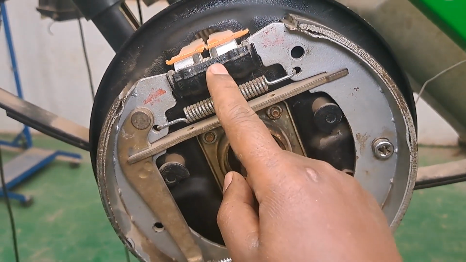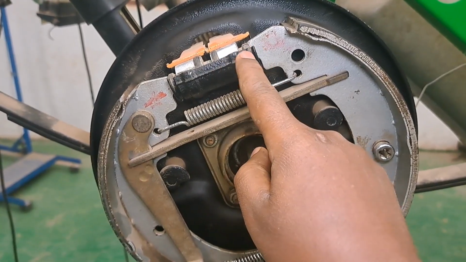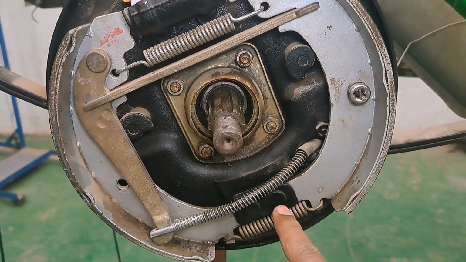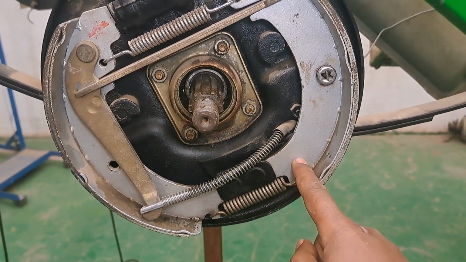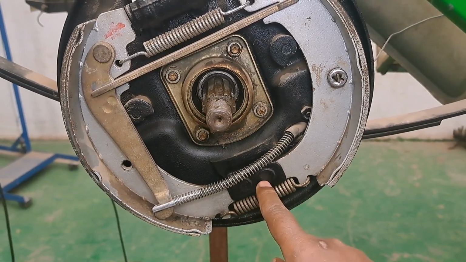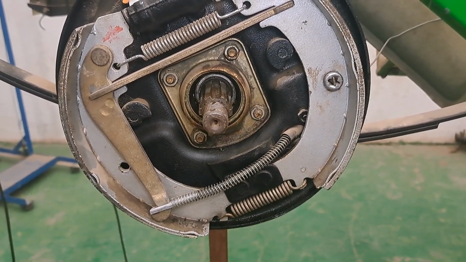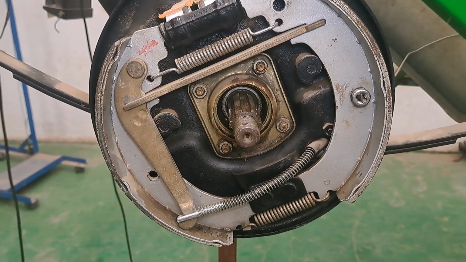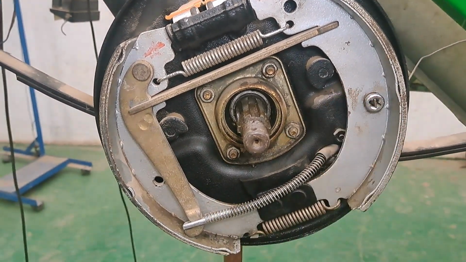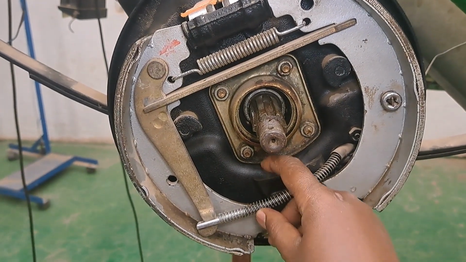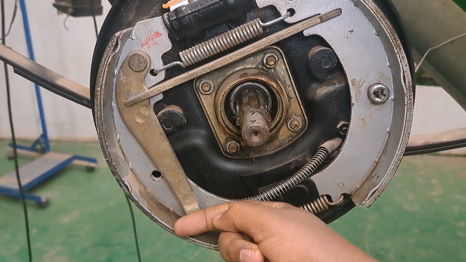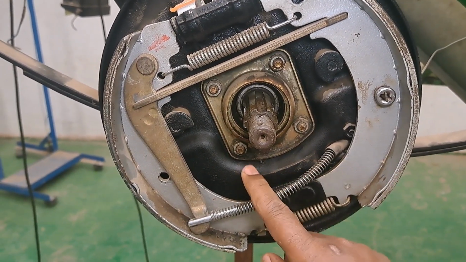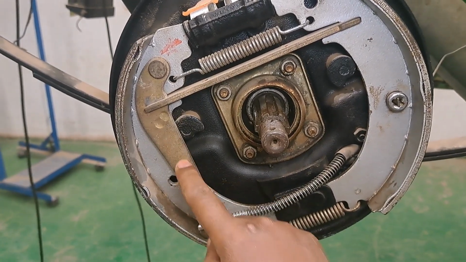And the brake shoes on the upper side, they are operated by the hydraulic piston. On the lower side, we have pivots. Right here, we have pivots on which the brake shoes are pivoted. So down there, we have a pivot. And this assembly also has a parking system, a parking brake mechanism. As you can see right here, we have a parking brake cable. When the parking brake is applied, you will be pulling this cable, and that cable will activate this parking lever.